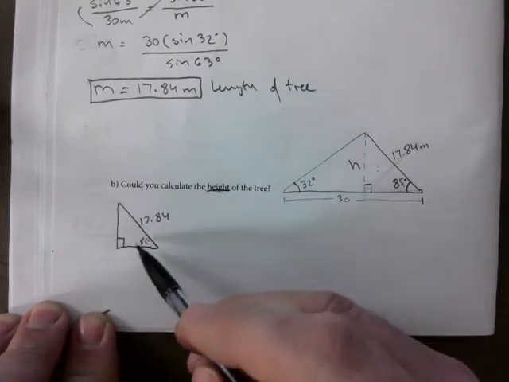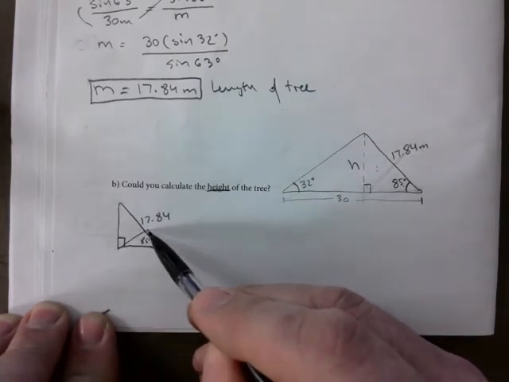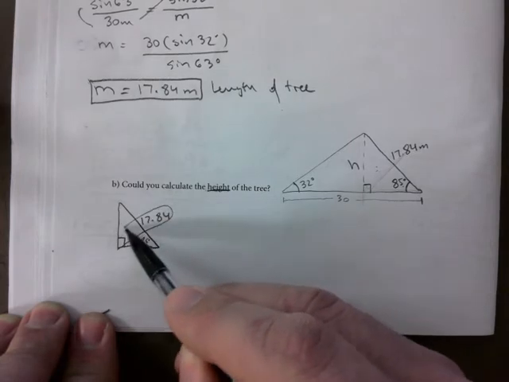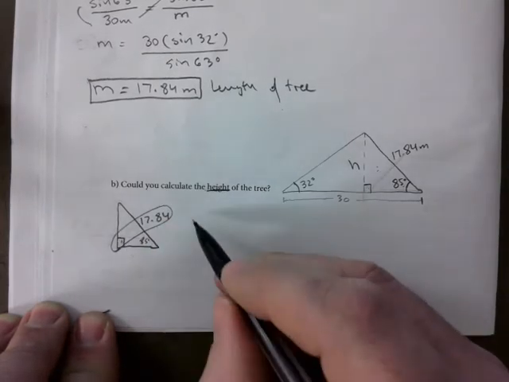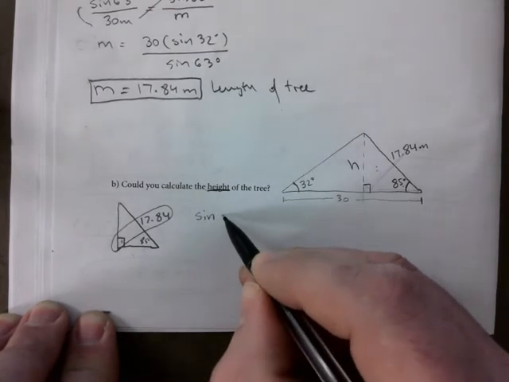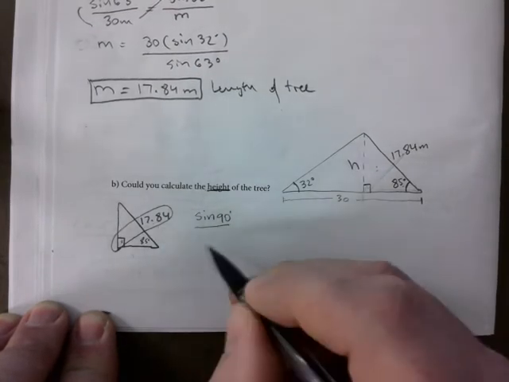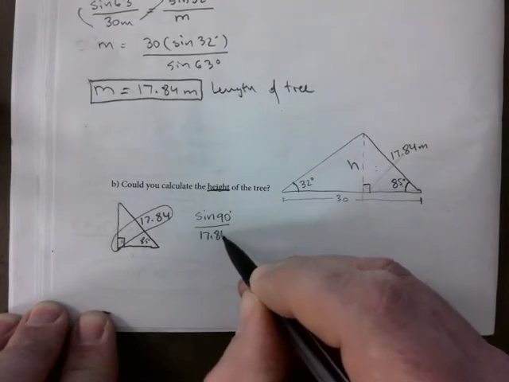Do you have a pair here? It doesn't look like it, but is this a pair? This represents 90 degrees. So I'm going to say that I want sine of 90 degrees over 17.84.